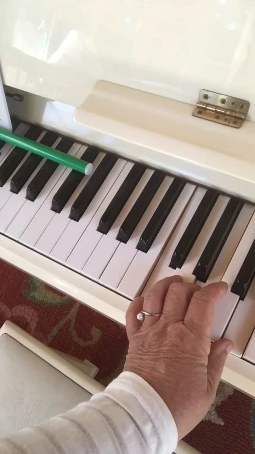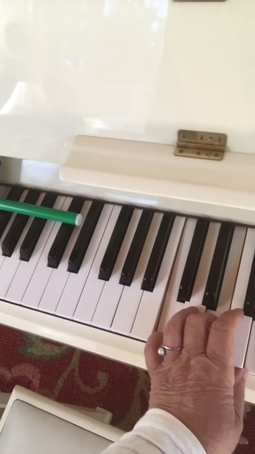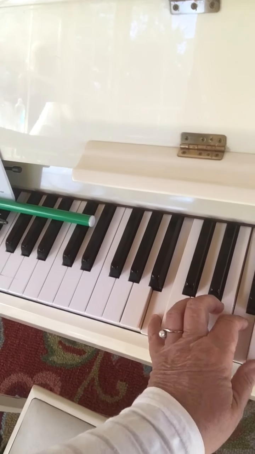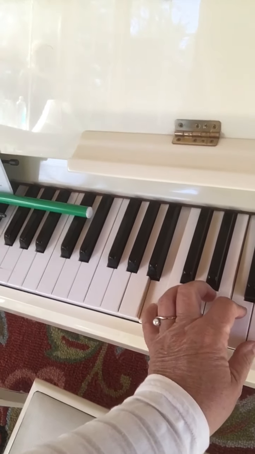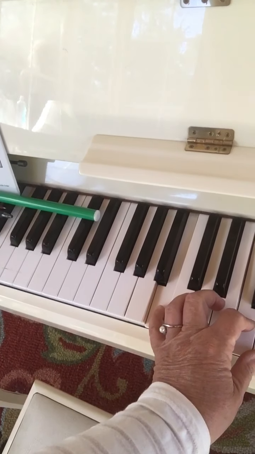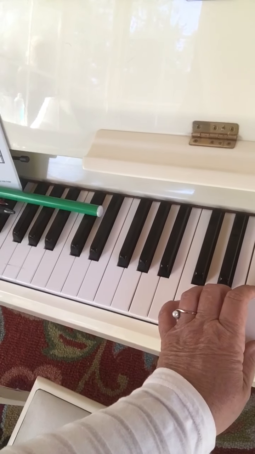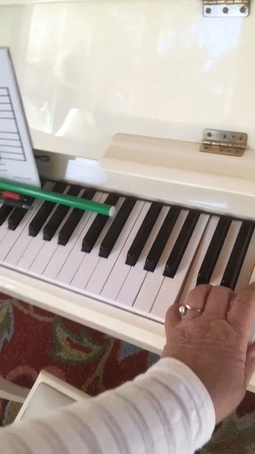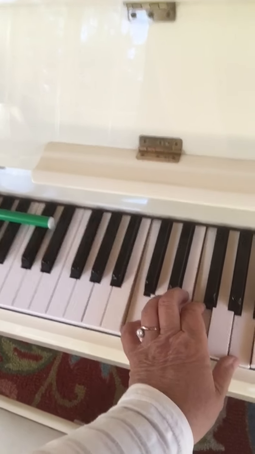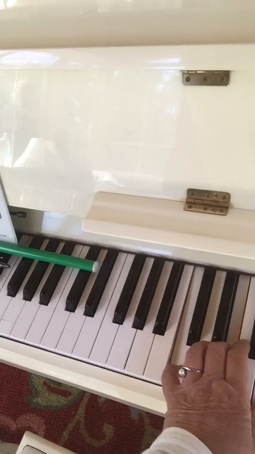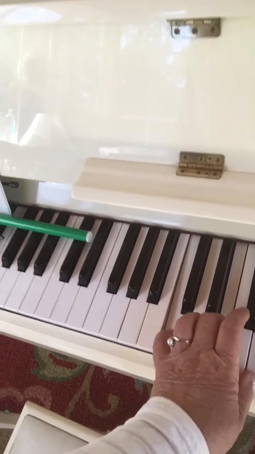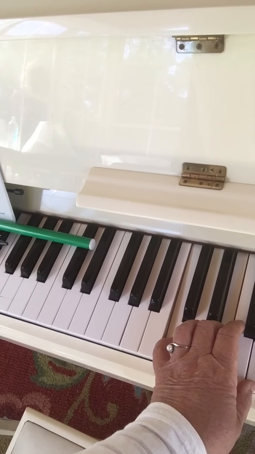And this is the last chord, which is a 5, 7. I move my pinky down to B, play my F, and add the G. That's the 5, 7 chord. And then we go back to the 1. So here's the progression. 1, 4, 1, 5, 7, 1. Okay?